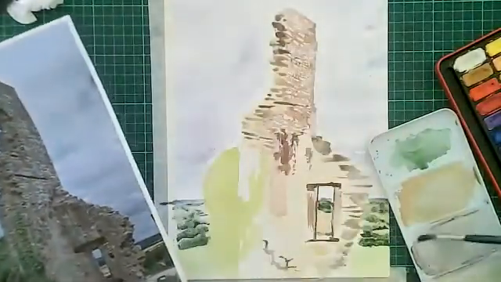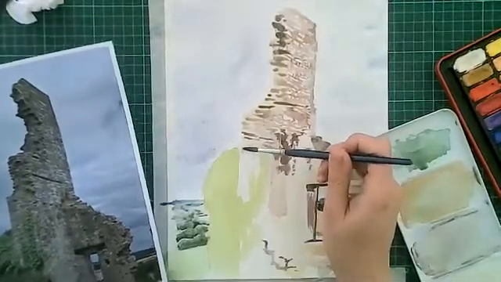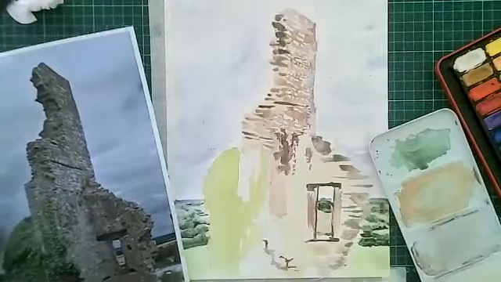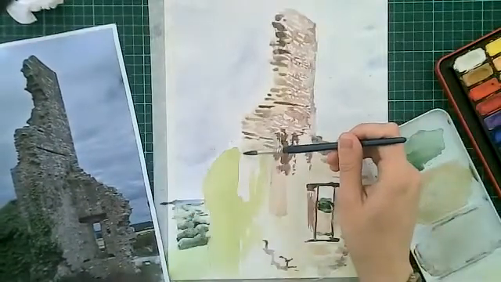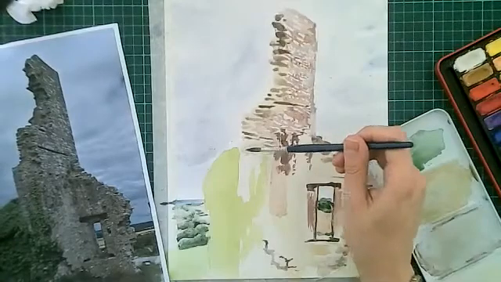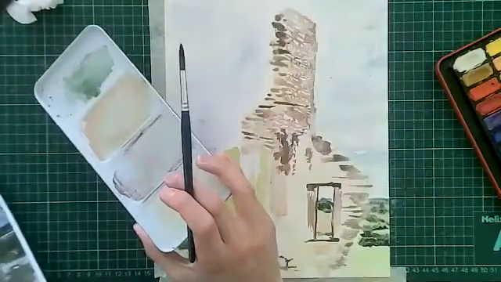So I'm going to use this and just lay it down, I need more color, but lay it down in a series of squares with a little bit more pigment at the bottom, just to get the suggestion there of brickwork.